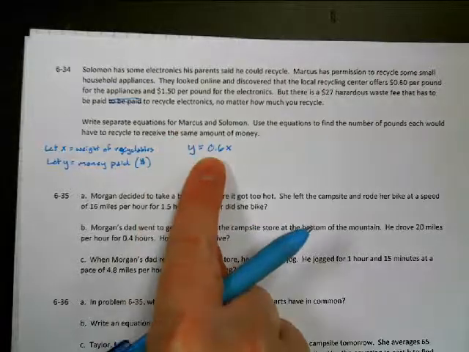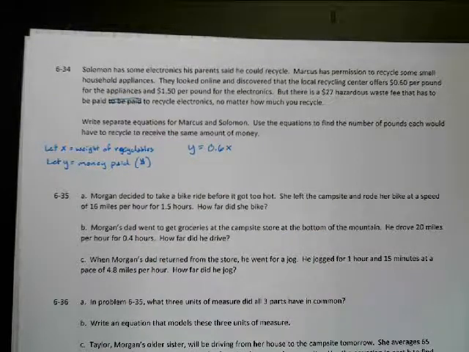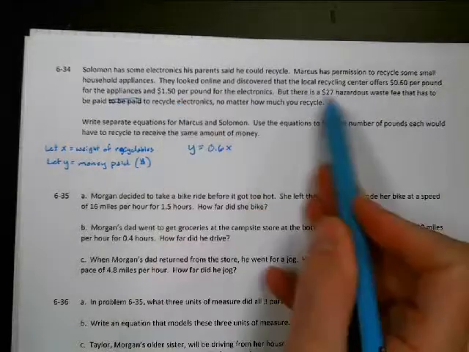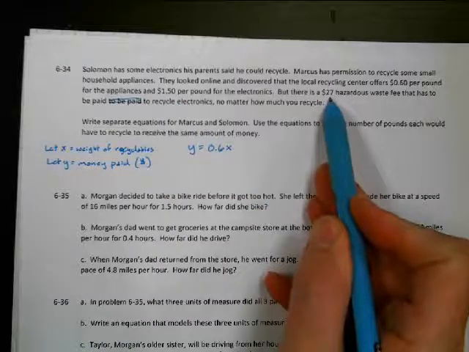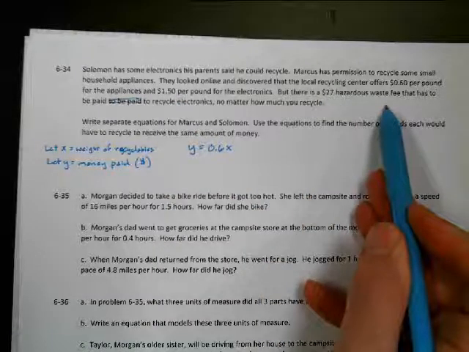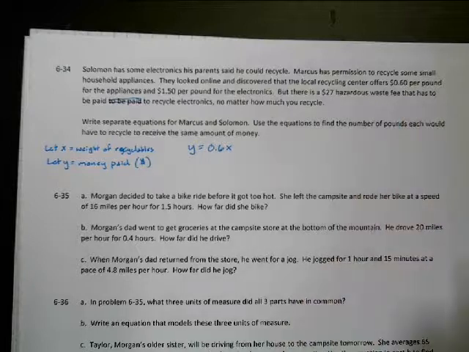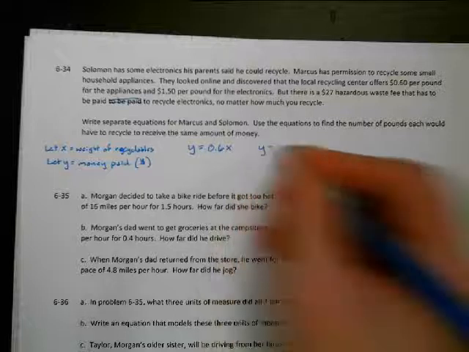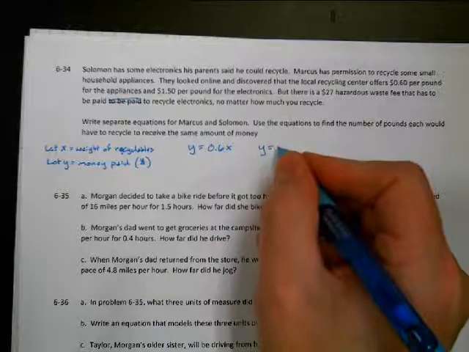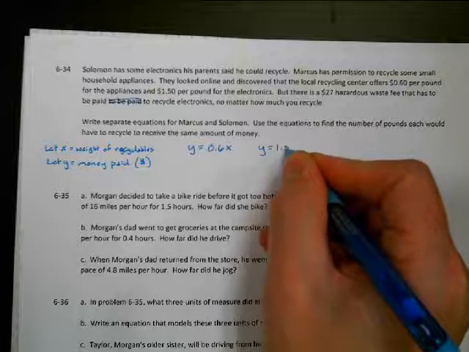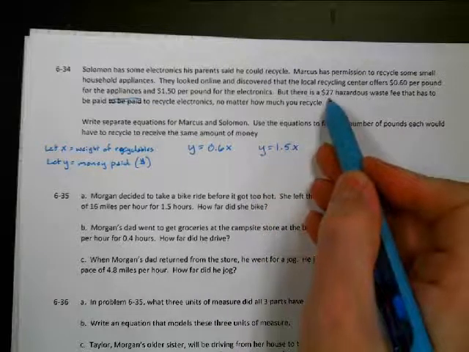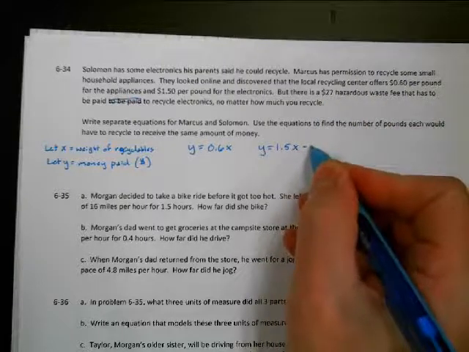There you go. The next guy, he's going to get more money per pound, but he has to pay $27 because there's a waste fee for electronics. So who is that? Solomon? Yeah. So Solomon, he's going to get $1.50 per pound, but we have to subtract out $27 because he has to pay a fee.